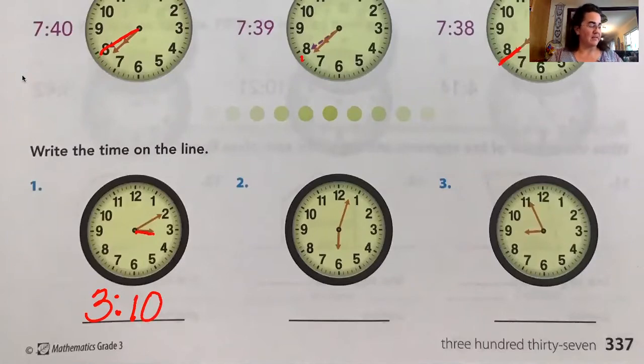What about the next clock? What hour is it here, Quincy? 6 is the hour. Good job. And what about the minutes? Where do you want to start for the minutes? Well, we know that if we start at the 12, we're at 0, right? So going from the 12, counting on, we're going to go 1, 2, 3. So we're going to show 6:03. Good job, second graders.